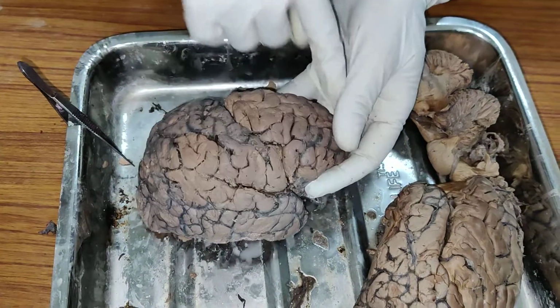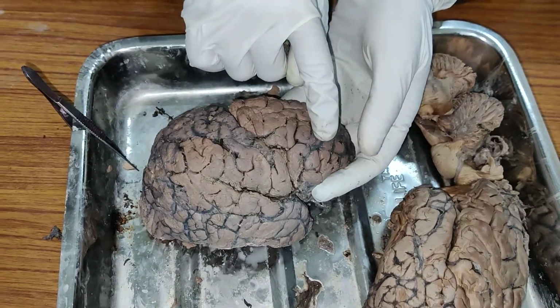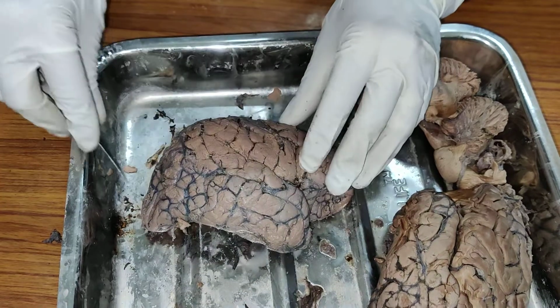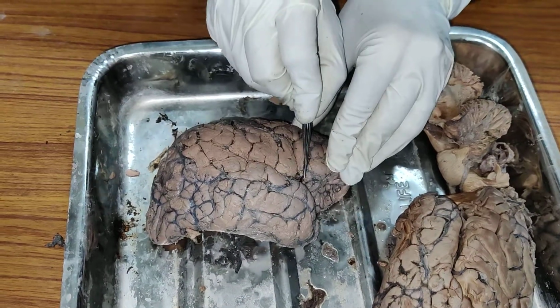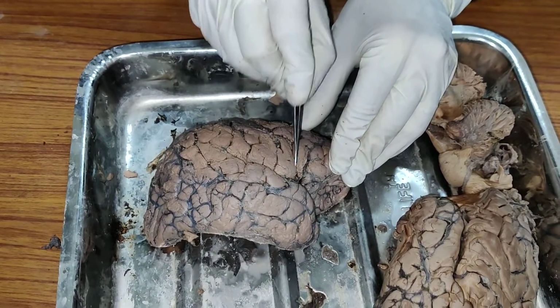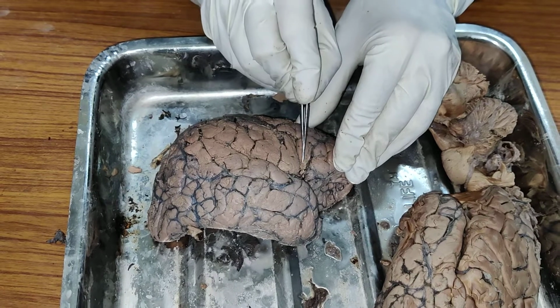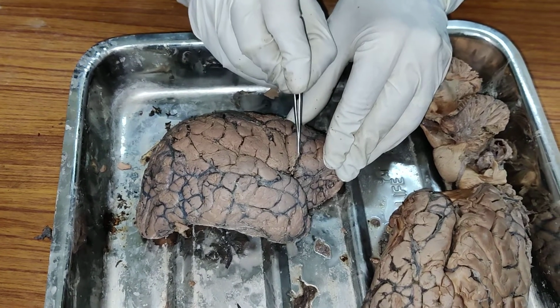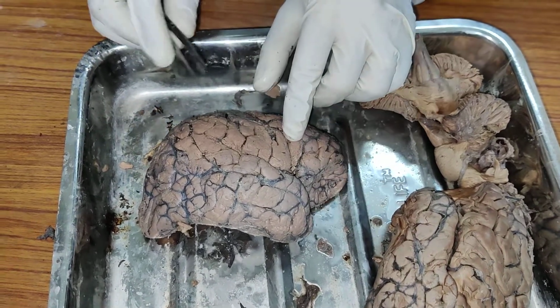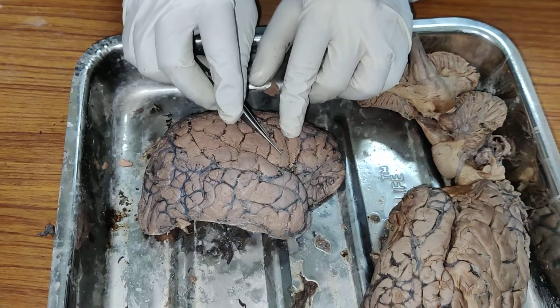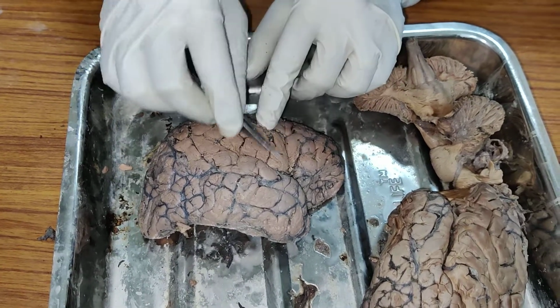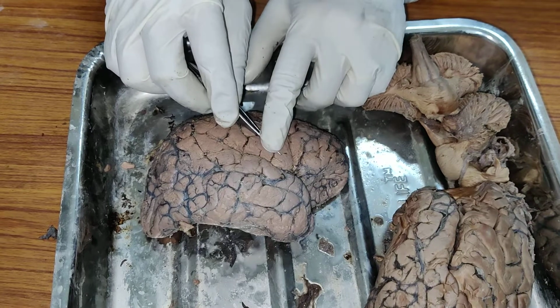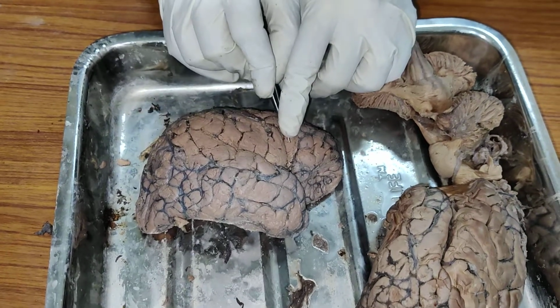Now, as we go down, this is our inferior frontal gyrus. Below the inferior frontal gyrus, we have already found that this was our anterior limb of the lateral sulcus. This was the ascending limb. So this one was called the pars triangularis. This is the pars opercularis. These two areas, this is area 44 and this is area 45.